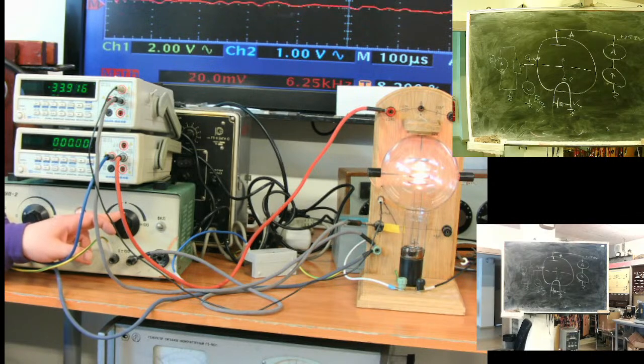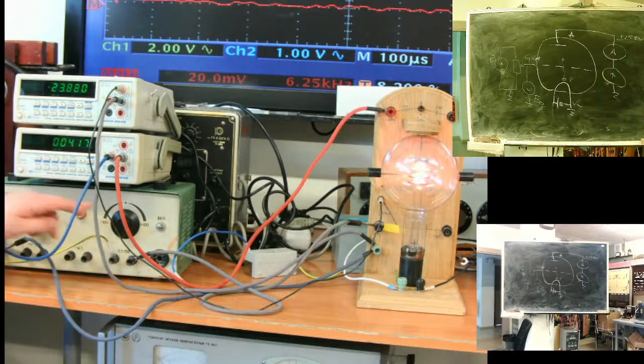Negative voltage, no current. 0.6, 53 microamps. 4.8, 96. 7.6, 128. 11, 106. 126 volts, 183.